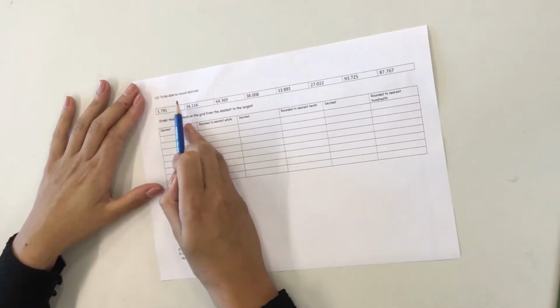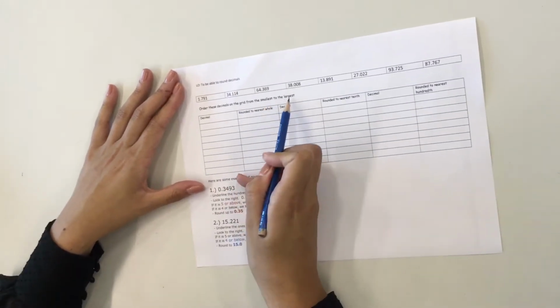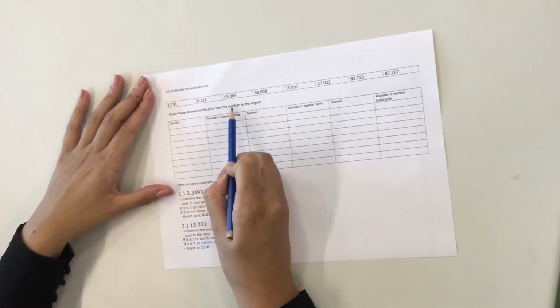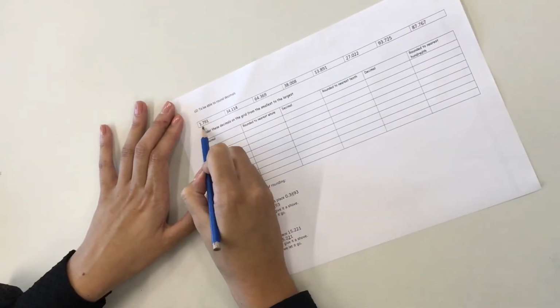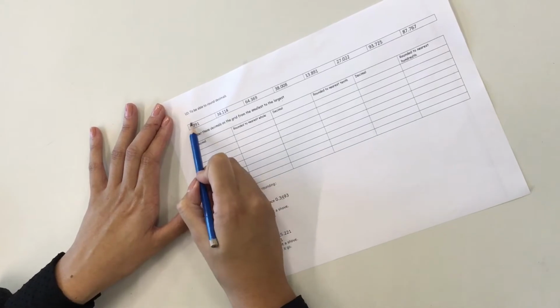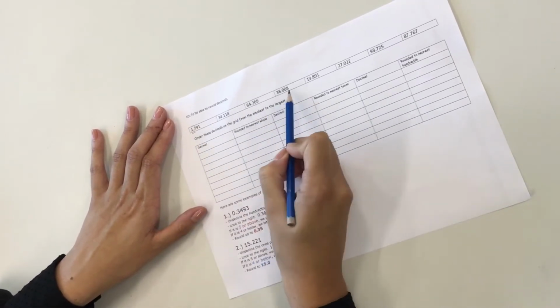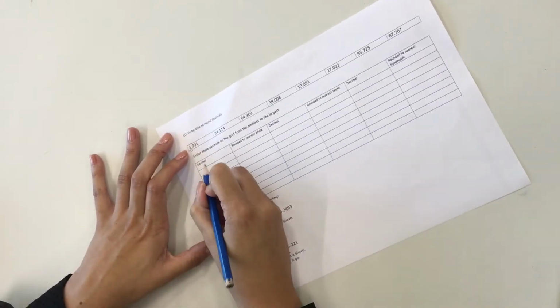Okay, this week's maths homework is rounding decimals. The first thing that it asks us to do is to order the decimals from smallest to largest. So what I'm going to do is look at the whole numbers first of all, because that's going to be the easiest option. If your whole numbers are the same in any of these numbers, then you would look at your tenths. So I'm going to start and do the first three.